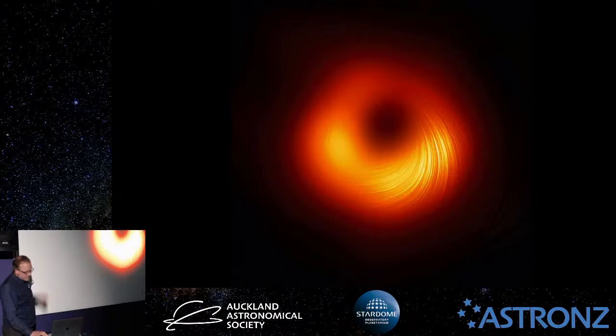Was there any way to measure the strength of the magnetic field in that case? The degree of polarization is pretty weak, so there's quite a bit of scrambling of the signal, and I don't know if they can infer the strength of the magnetic field. Yeah, so far just the orientation is all I've seen.